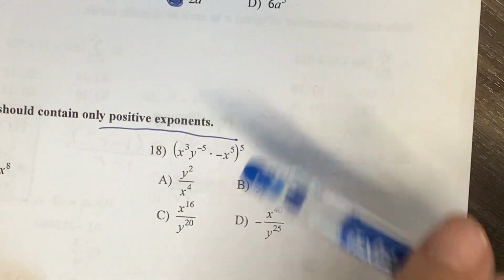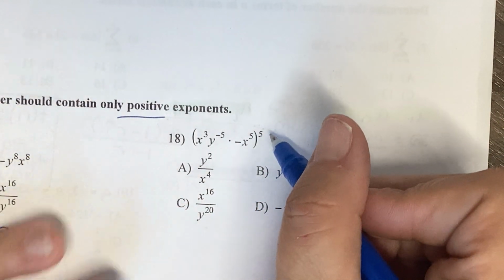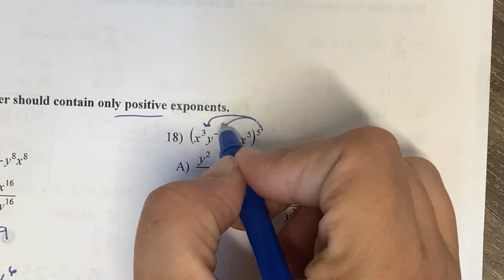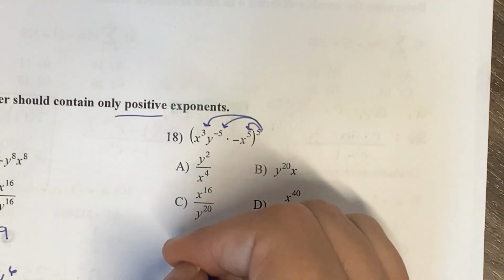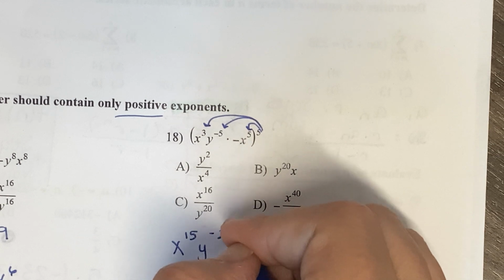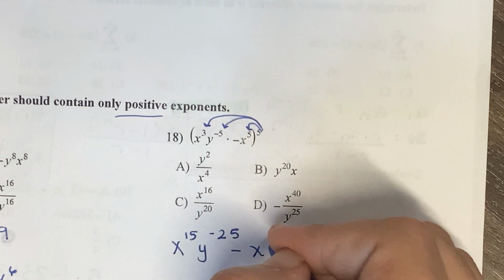All right. Similarly to the one that we just did, we have another one where we're going to distribute that power. In this case, my power that I'm distributing is positive. So when I raise a power to a power, what do I do, friends? Multiply. So x to the 15, y to the negative 25, and then negative x to the 25.